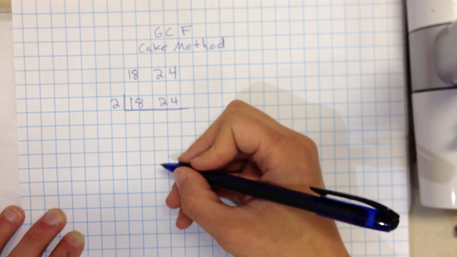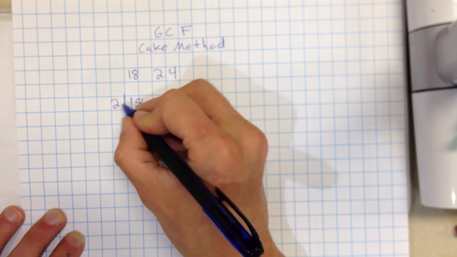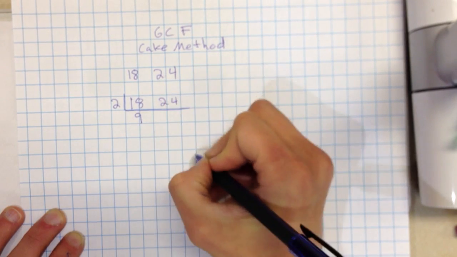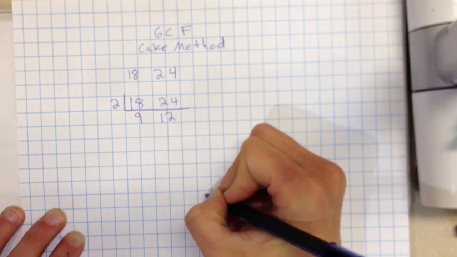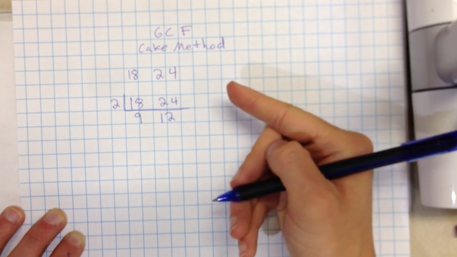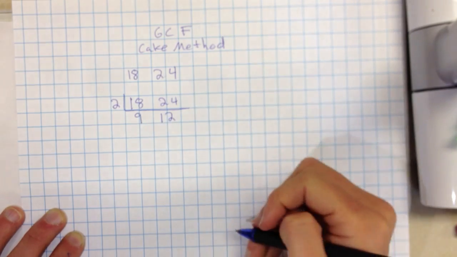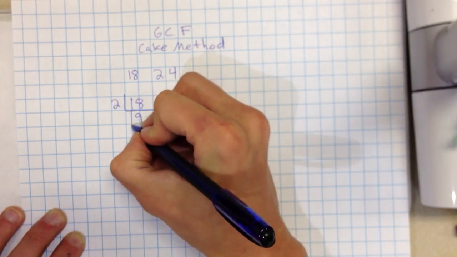Step 2, then I'm going to divide by that factor. This is step 3. So 18 divided by 2 is 9. I put that right underneath. 24 divided by 2 is 12. I put that right underneath. Now I'm going to think, can I divide by any more prime numbers? 2? Cannot divide by 2. Can I divide by 3? Yes, I can divide both of those by 3.